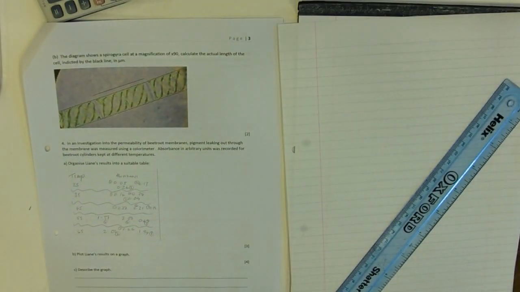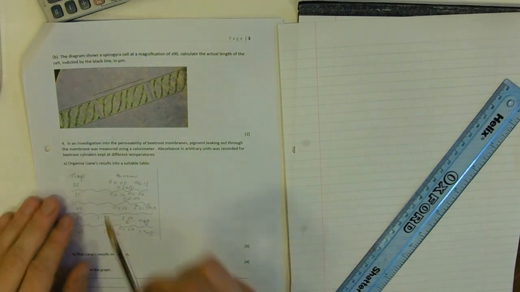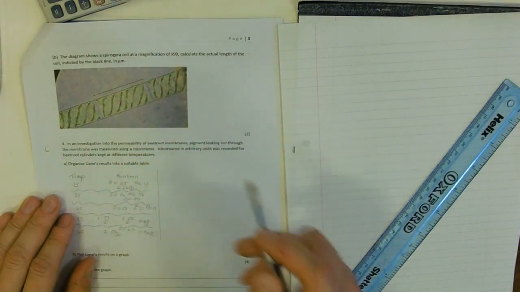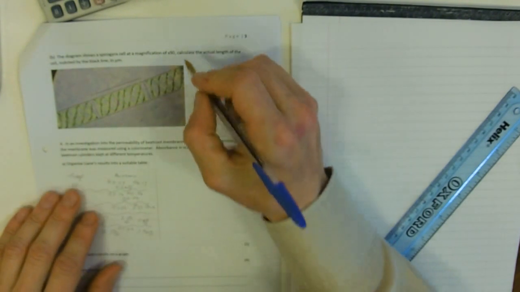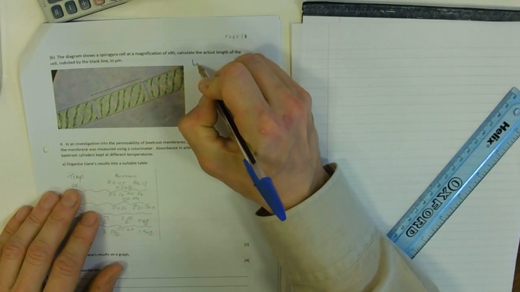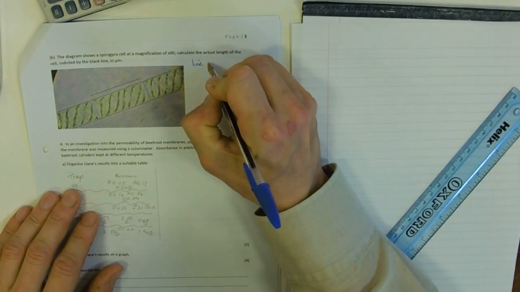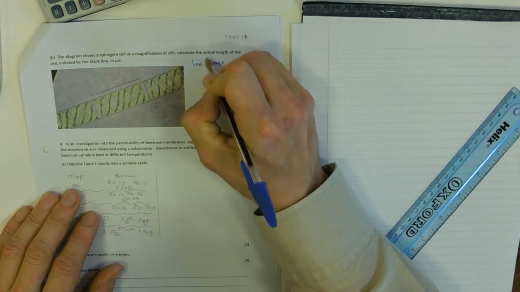Over the page we have a spirogyra cell at a magnification of times 90. Calculate the actual length of the cell indicated by the black line. Okay, so we have the line, and this is the image size.